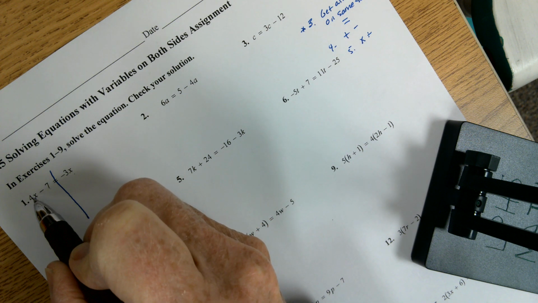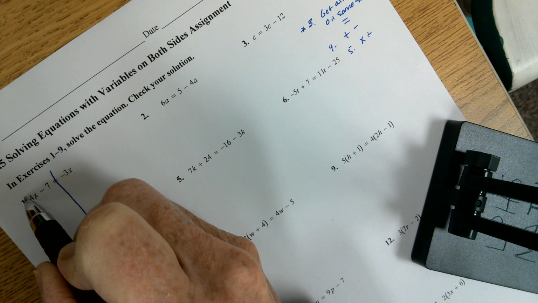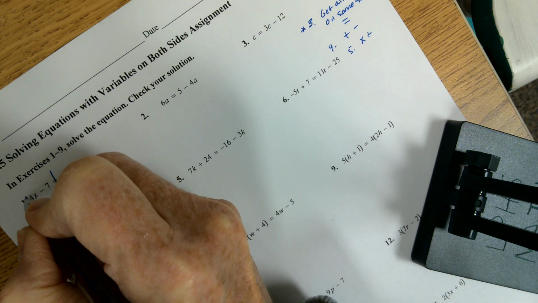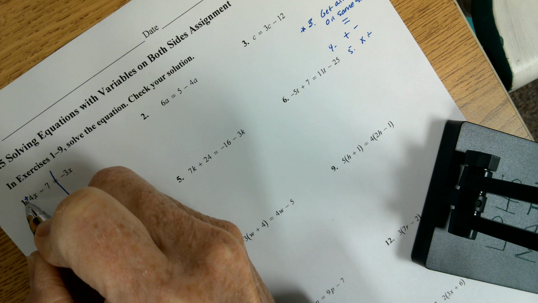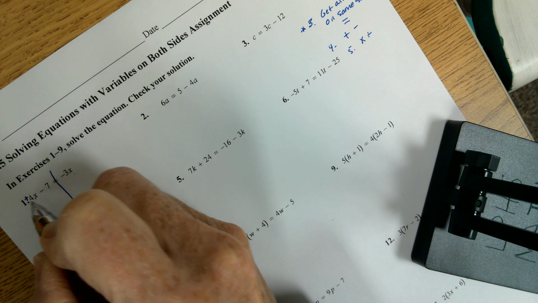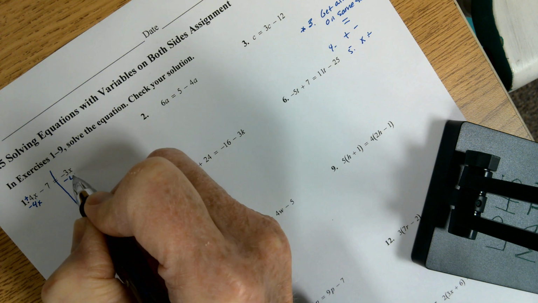I am going to get rid of this 4x term. In front of it, even though it's not written, it's positive. This is a positive 4x. So I never look behind it. I always look in front of it to see the sign of the term. To get rid of it, I subtract 4x, subtract 4x.